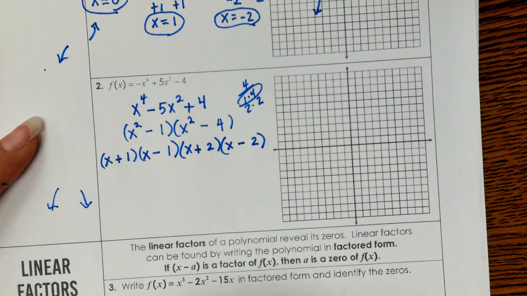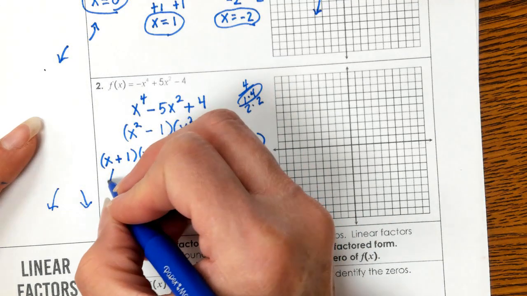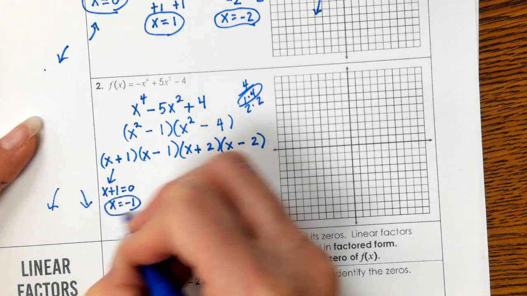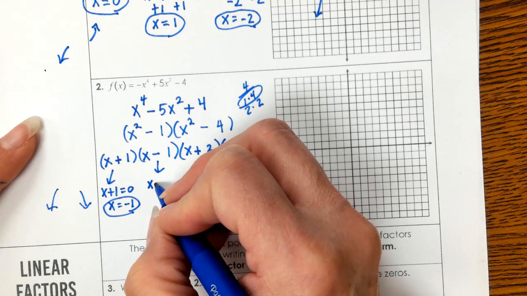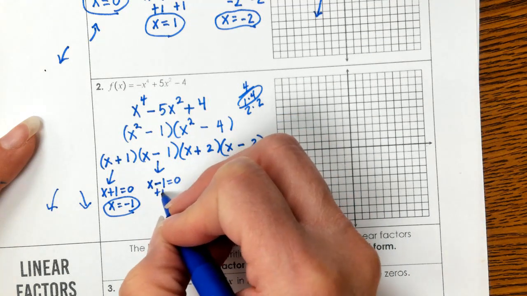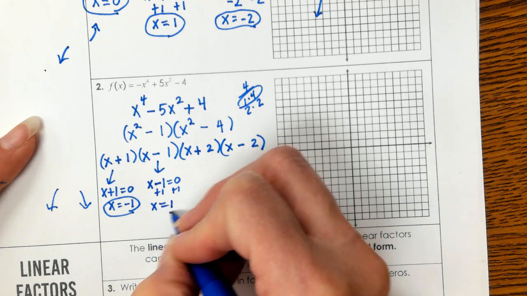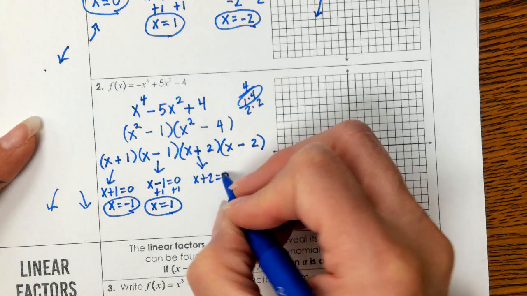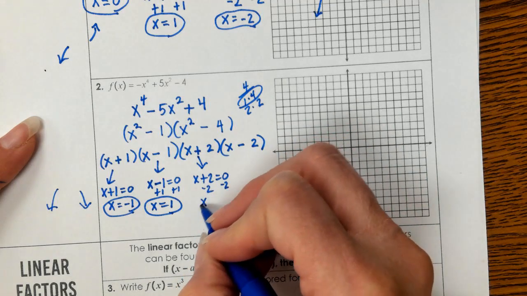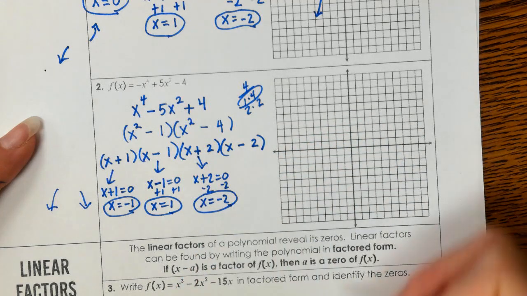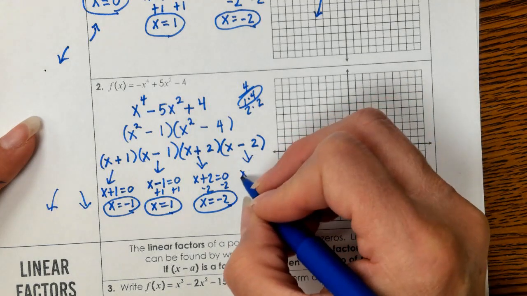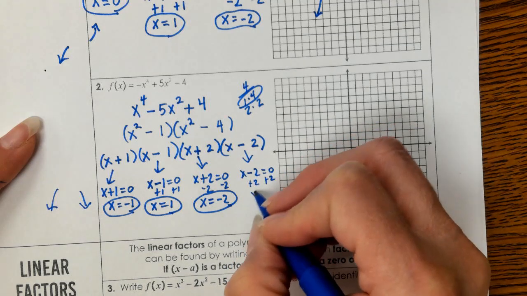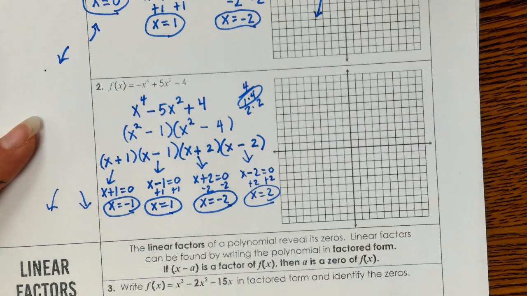If we equal each one of these to 0 to solve, this one's going to give me x is negative 1. The next one, if I equal it to 0, I'd have to add over my 1, so I will get x as a positive 1 there. On the next one, if I equal it to 0 and subtract over my 2, I get x as a negative 2 for that one. And then the last one, if I equal it to 0, I'd have to add over the 2. And then I get x is a positive 2.